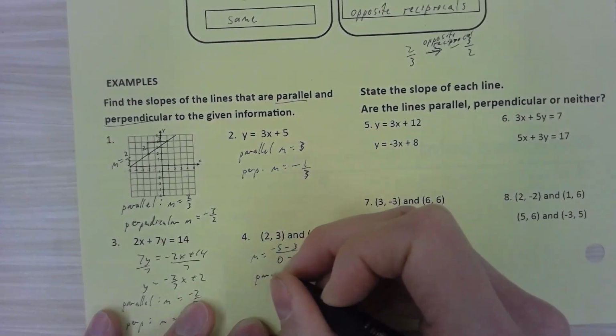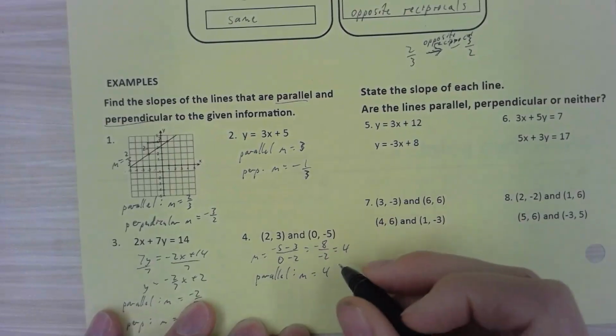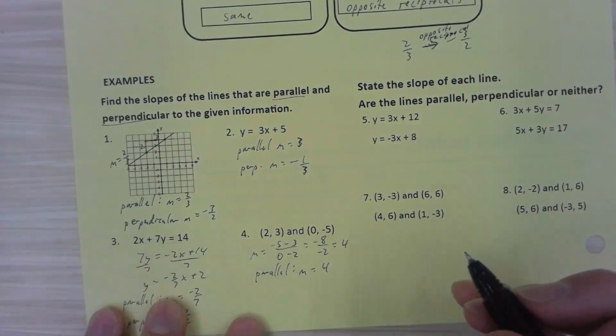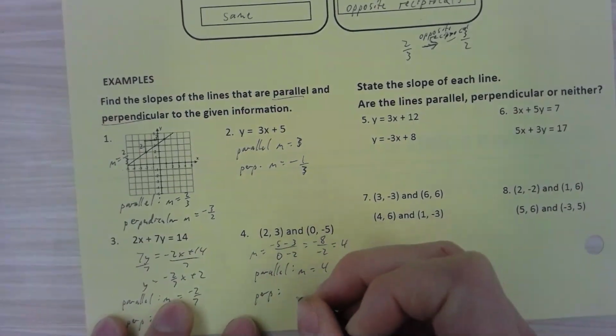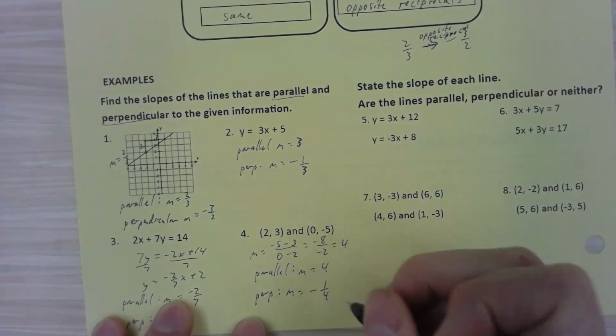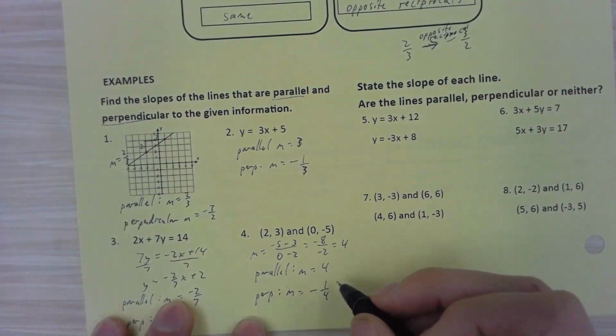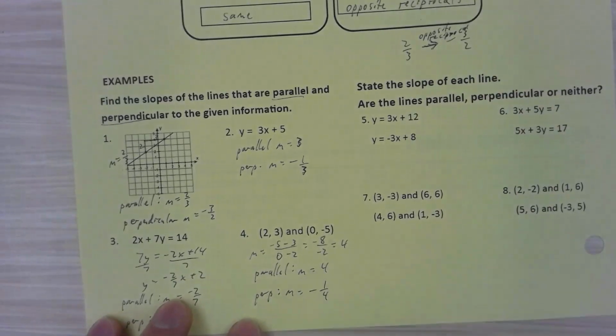So the parallel line would have a slope of 4 as well. Parallel lines have the same slope. And then for the perpendicular lines, the slope would be the opposite reciprocal, -1/4. Opposite, make it negative, reciprocal, flip it upside down. Integers, we just put 1 over the number.